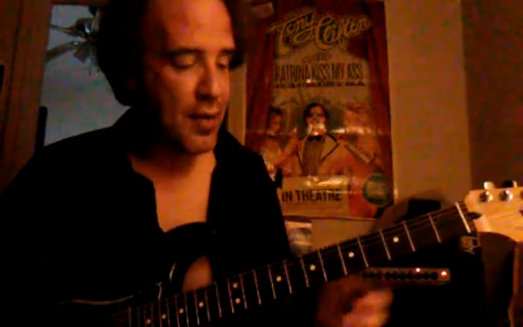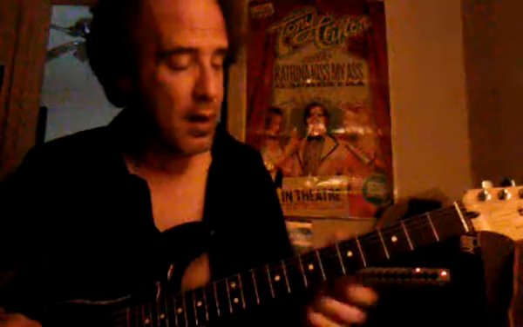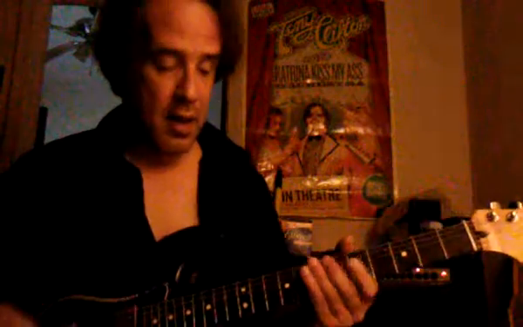Take bits and pieces of it, especially the 3rd and the 7th. Like in this example, in A, the G here on the D string and the C sharp here on the G string. You could literally just go. You're just getting bits and pieces of it, parts of it.